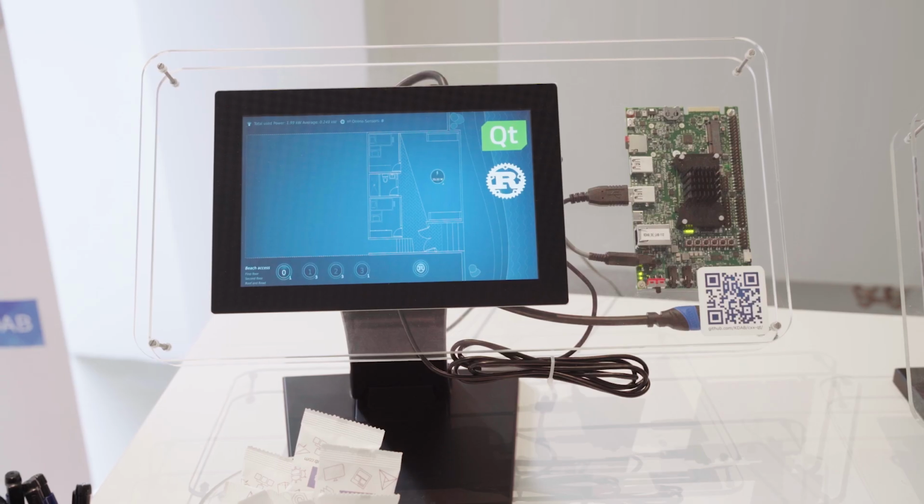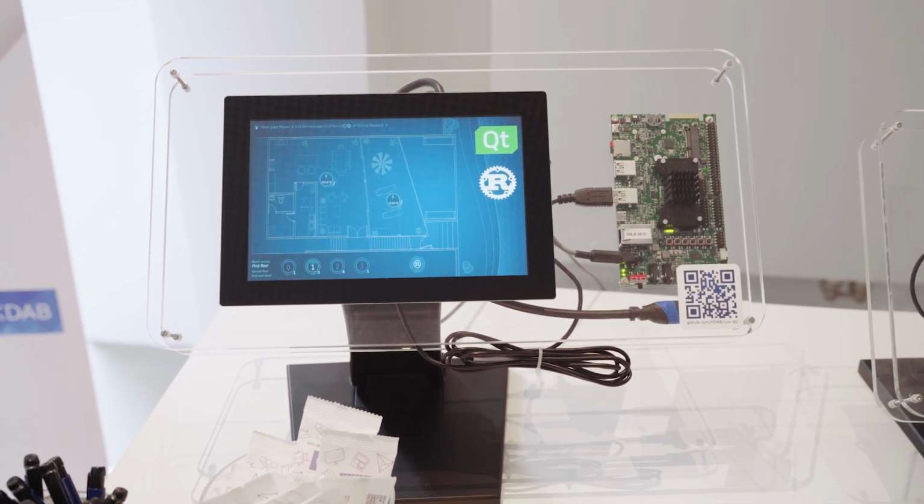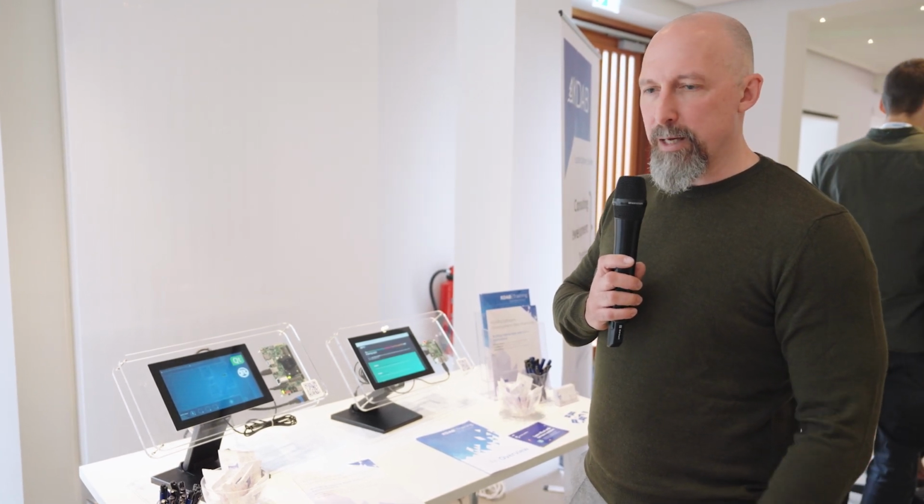And there's two specific demos here that showcase that. This one is just a general embedded HMI built with Qt and QML. And it talks to sensors using Rust, so using the facilities in Rust for asynchronous communication and parallelism.